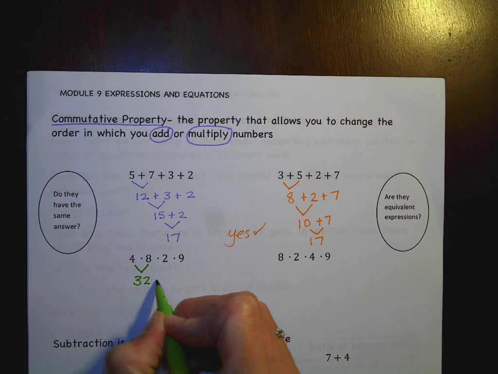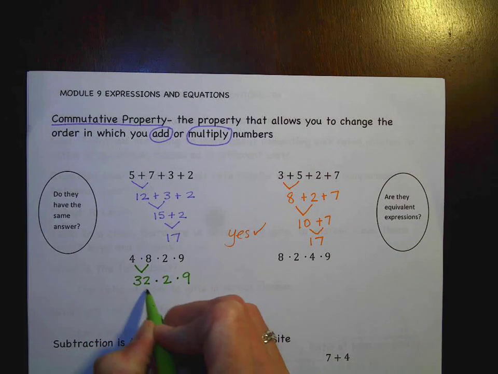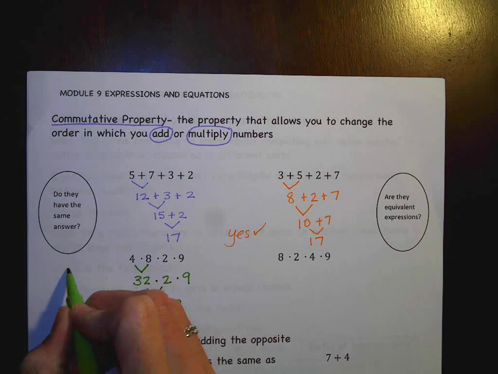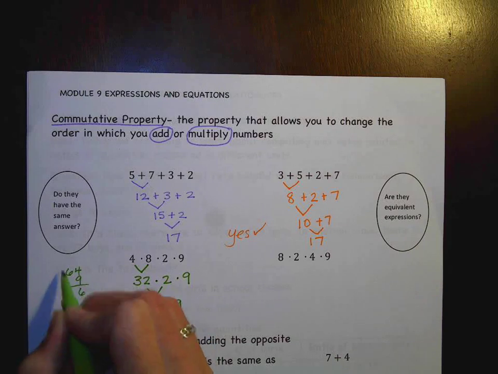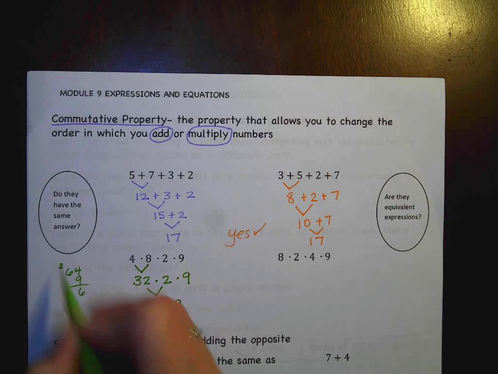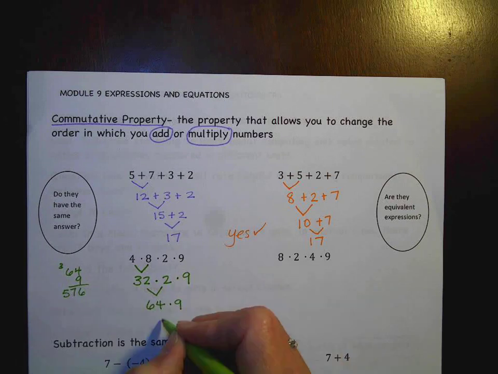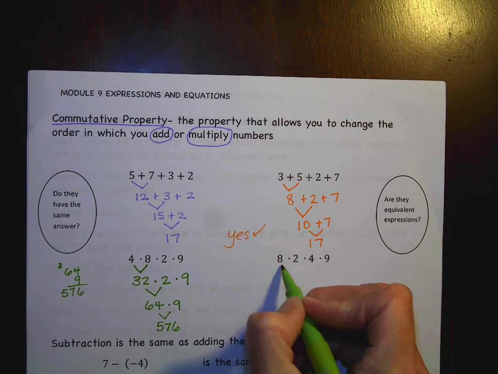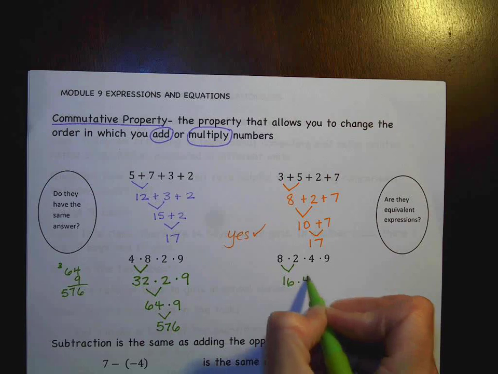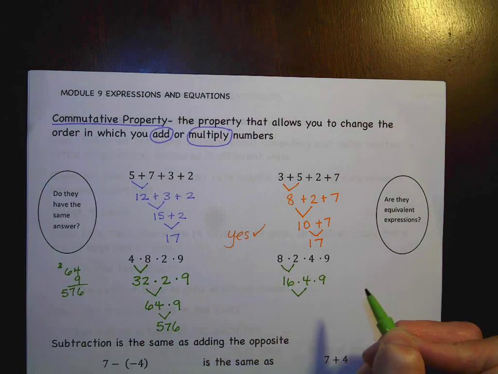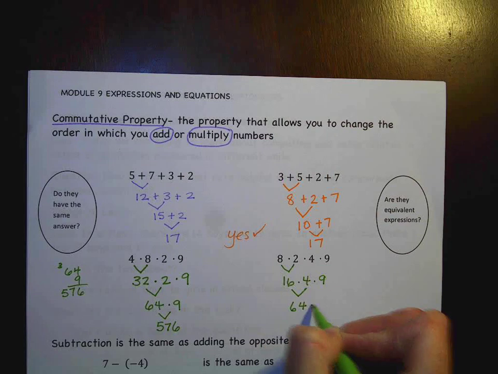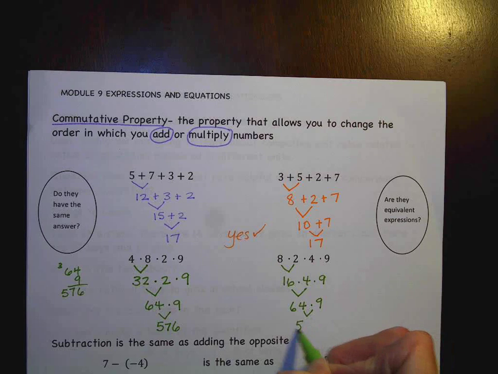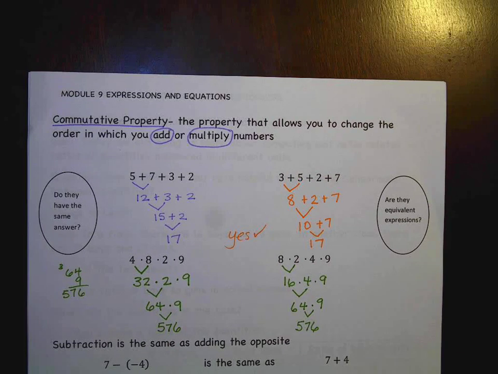So 4 times 8 is 32, times 2 times 9. Okay, 32 times 2 is 64, times 9, and I cannot do that in my head, so 64 times 9, I got 576, so this one is 576. Now let's do this side. So 8 times 2 is 16, times 4 times 9, 16 times 4 is 64, times 9, and I already did 64 times 9 over here, so I know that this one is 576.